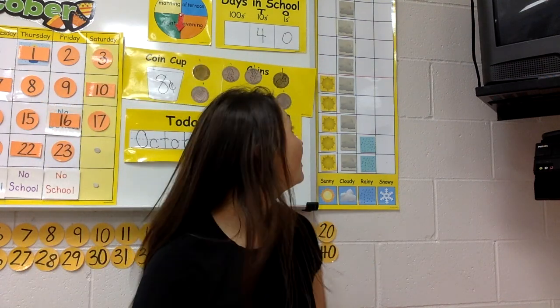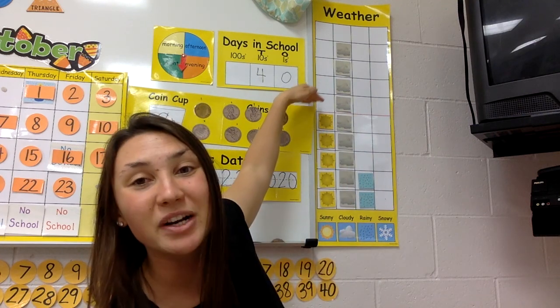All right. Woo! Our graph is filling up, right? We're getting towards the end of October. Which type of weather has the most? Cloudy, right? Cloudy has the tallest tower. It has the most. Who has the second most? Sunny, right? They have the second tallest tower. It goes cloudy, then sunny.